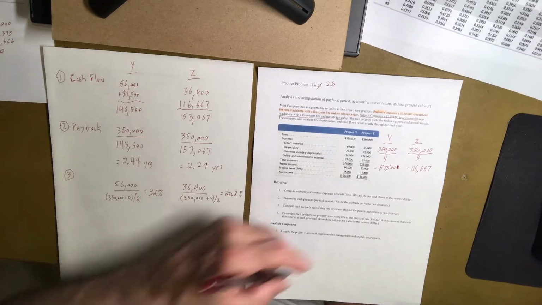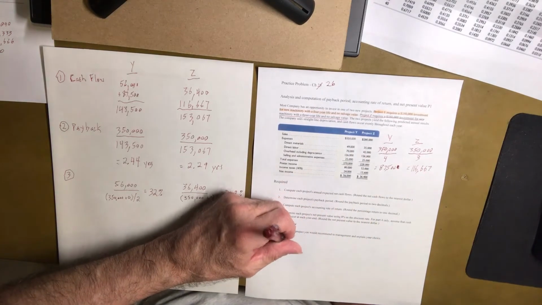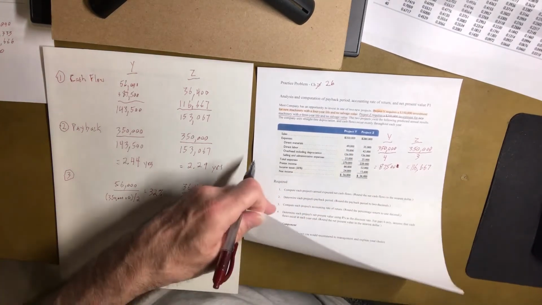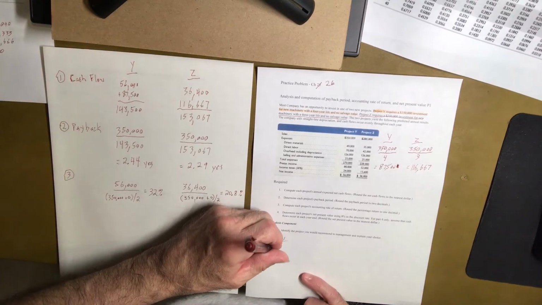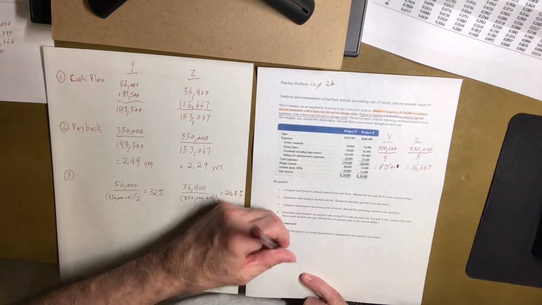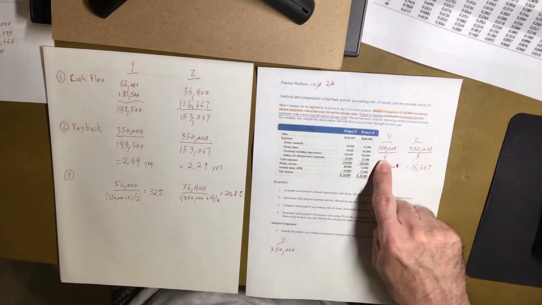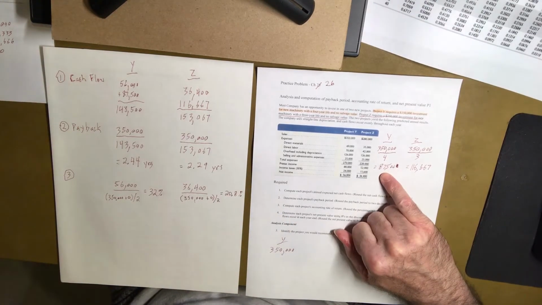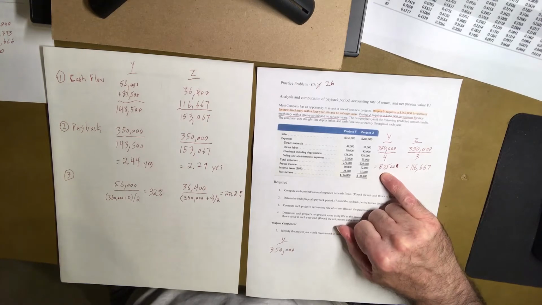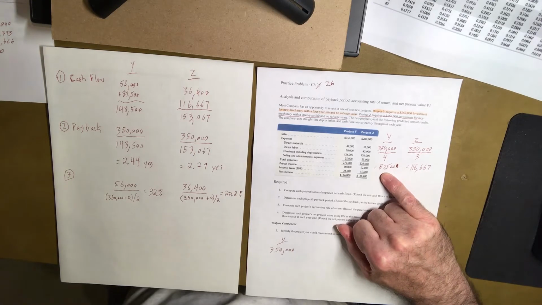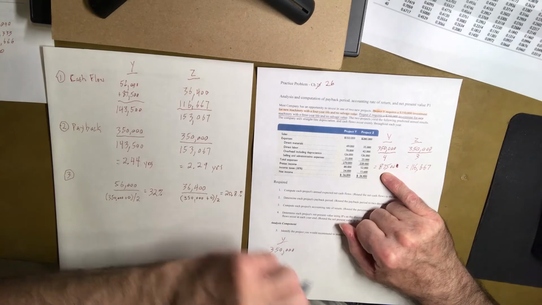So let's just say we start with letter Y, project Y, okay? And we had a book value of $350,000. And let's just say we depreciated this thing out over the 4 years, and that'd be $87,500 every year. So now the book value of this is going to wind up being what? $262,500.